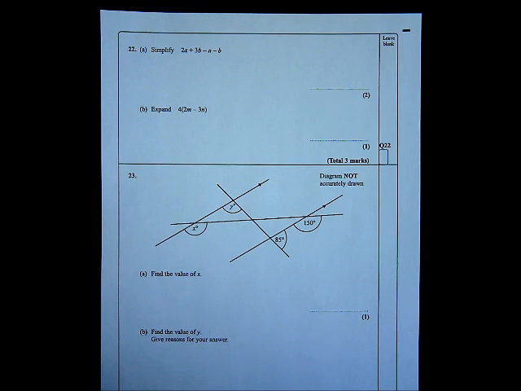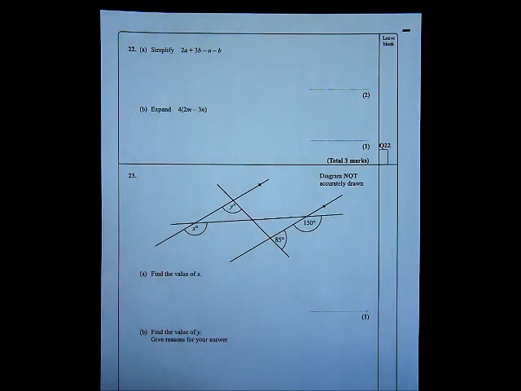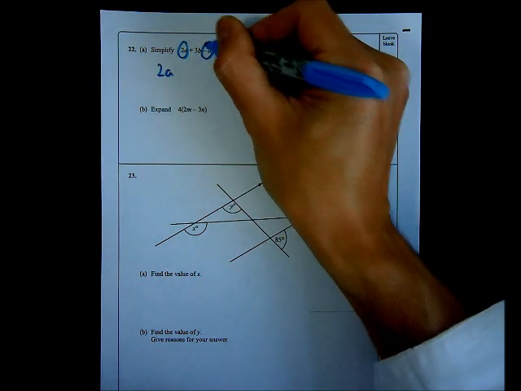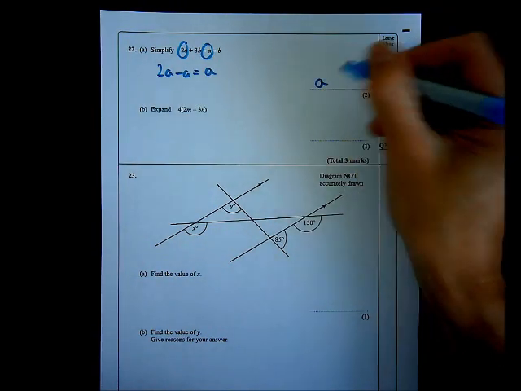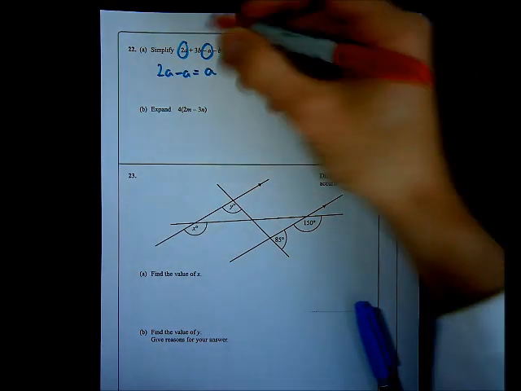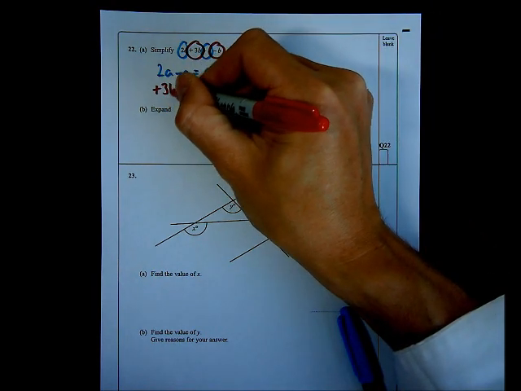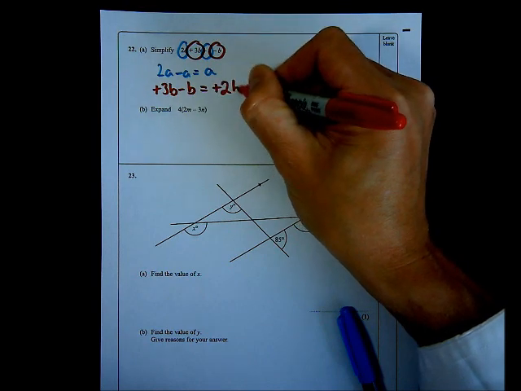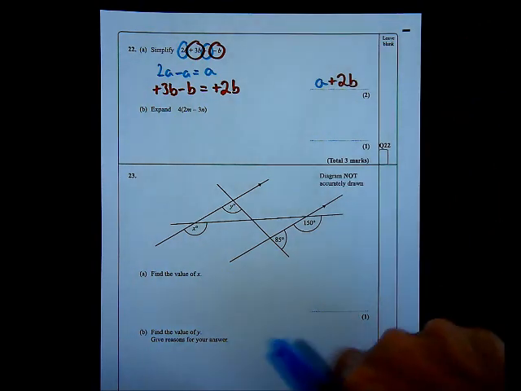On question 22, I'm asked to simplify this algebraic expression at the top. So I've got 2a here, and I want to take away from that a, and that's just going to be 1a or a. And I've also got add on 3b, take away b. So I'm adding on 3b, and I'm taking away b, which is the same as adding on 2b. So I'm going to have a, add 2b.